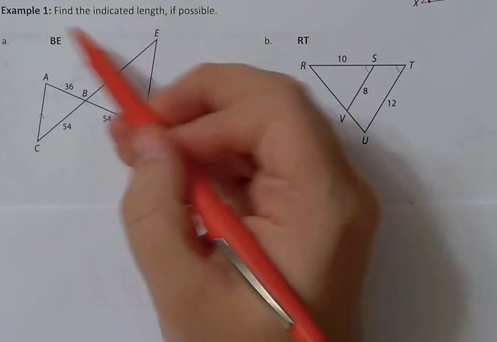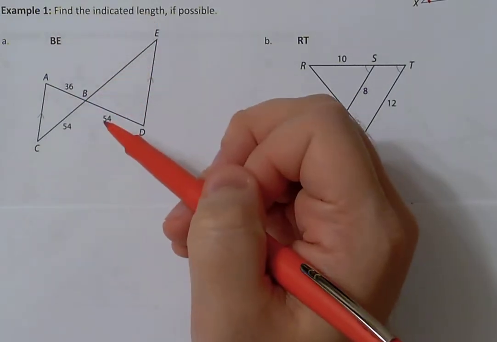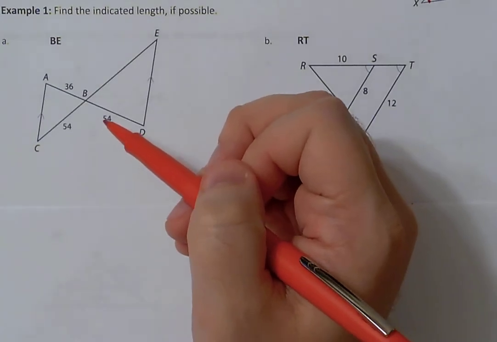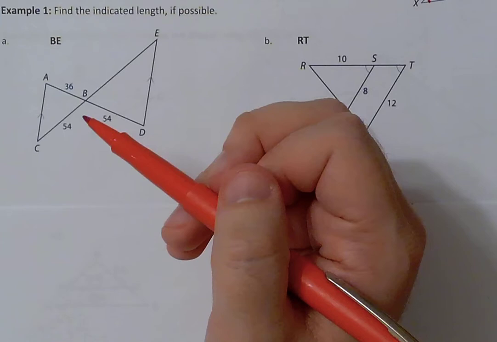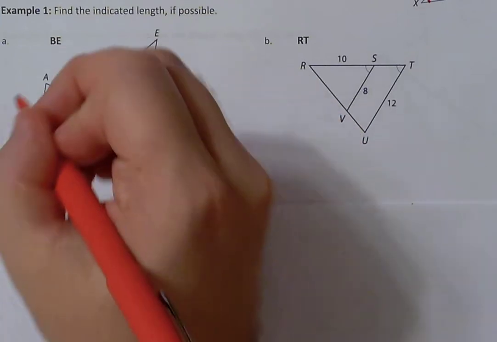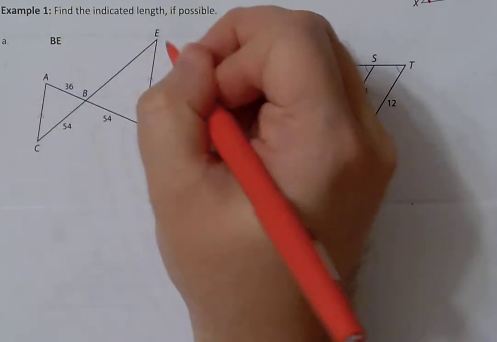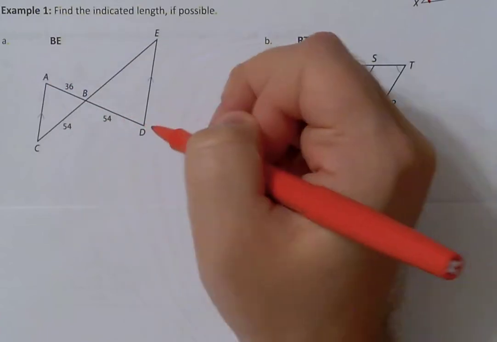If we look at A, can I say that these two triangles are similar? Okay, I can, because these two lines are parallel and they're cut by a transversal.